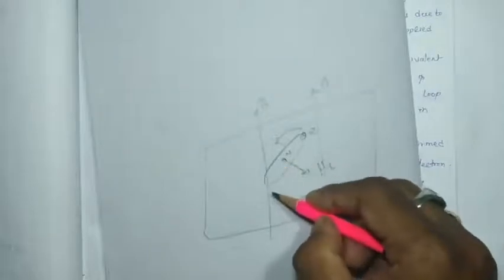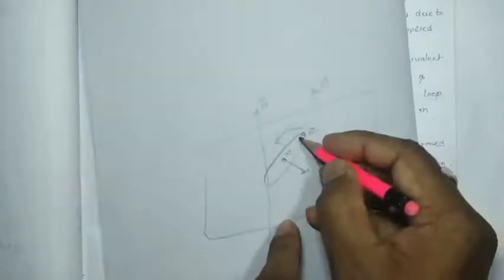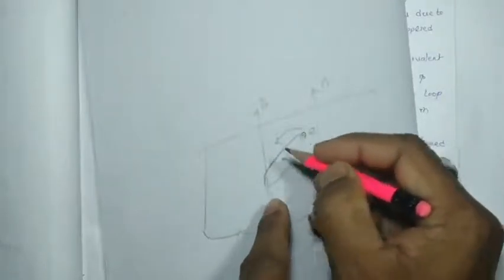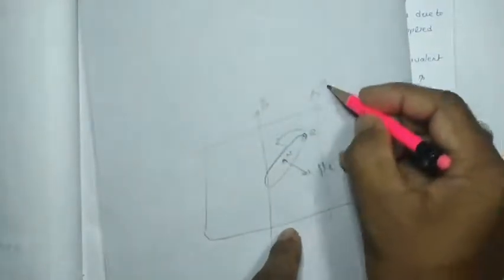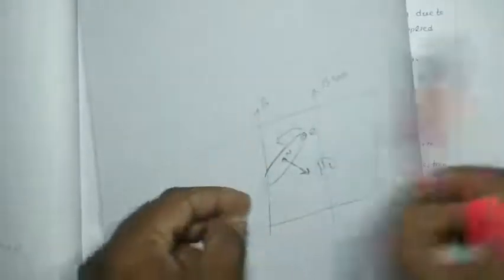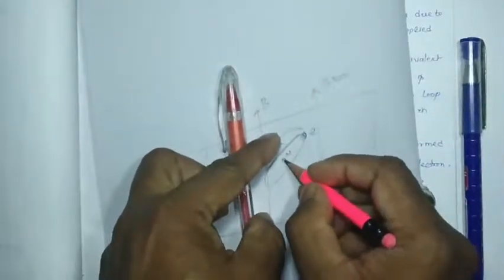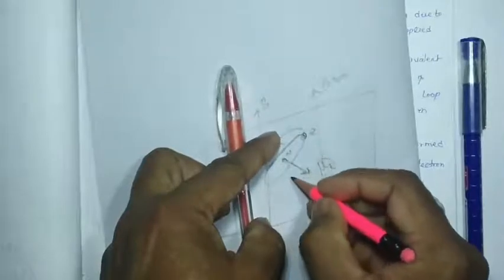This tiny loop, or tiny magnetic dipole, we can say this is a magnet. This magnet will oppose the applied magnetic field. That means its magnetic dipole moment will be in which direction? This direction. When we apply the magnetic field like this, then this dipole moment tends to orient towards the opposite. Suppose initially it was on this side.